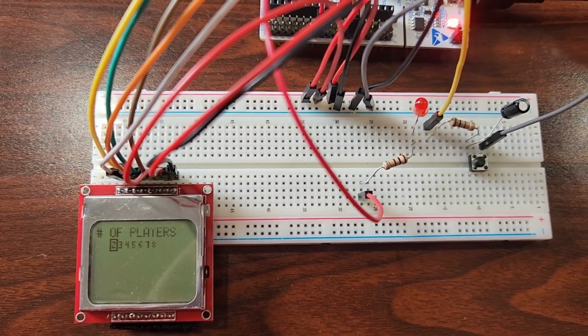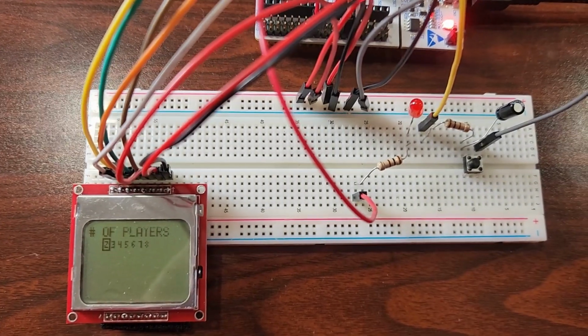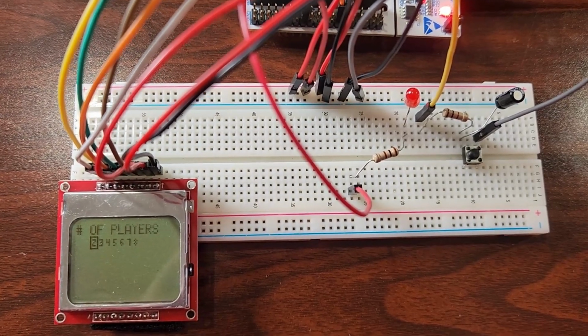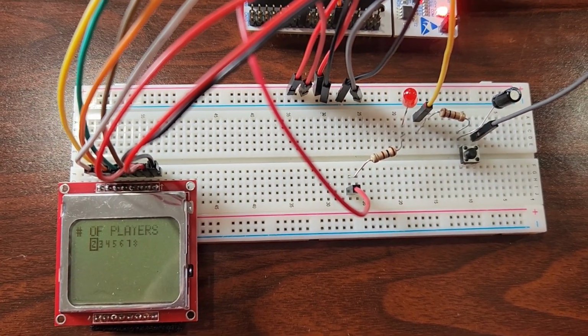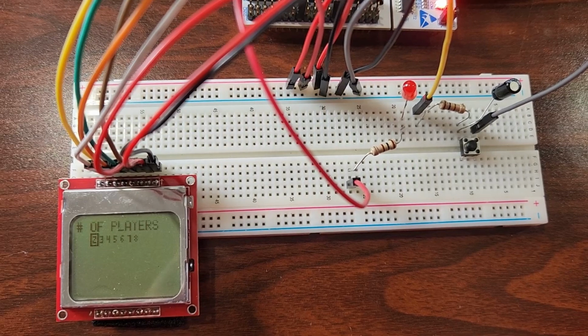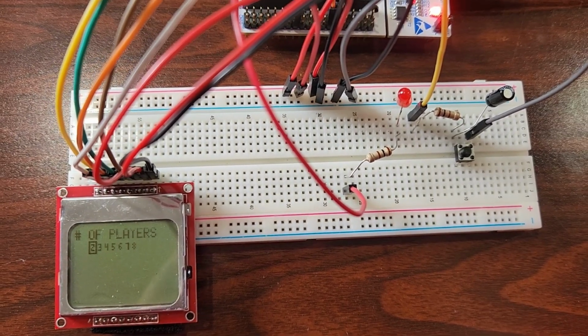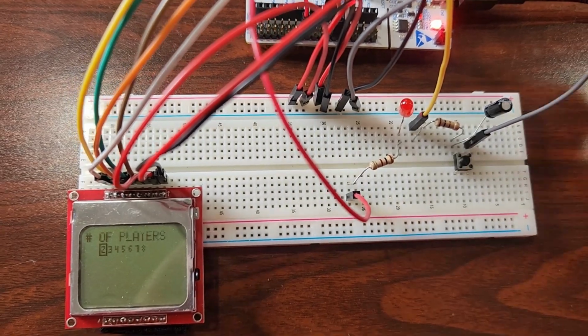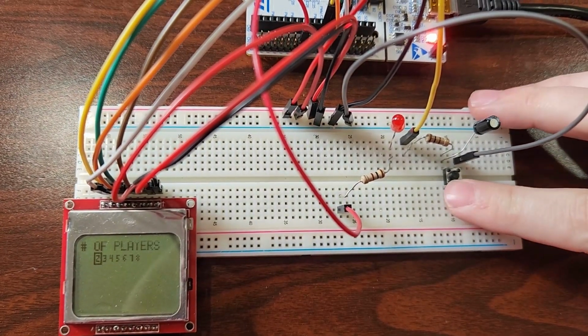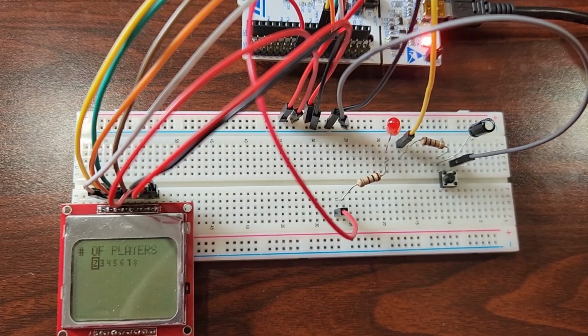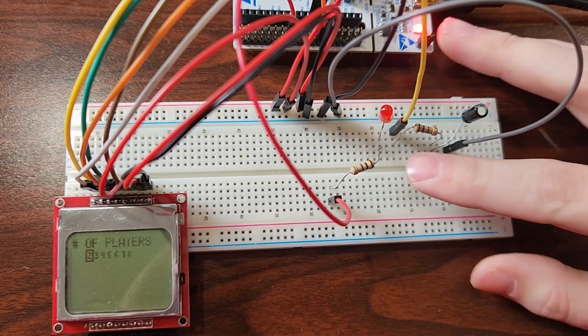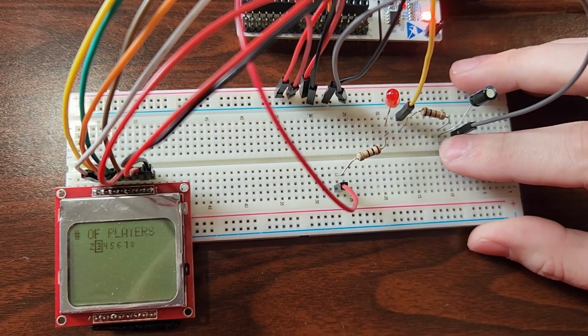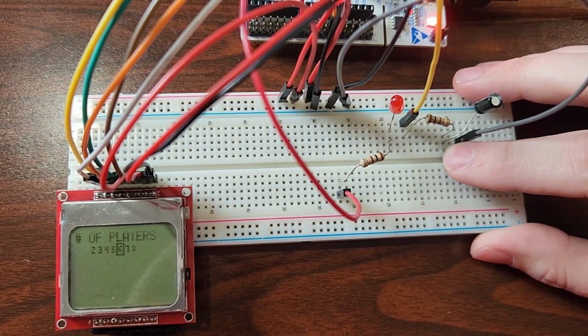Alright, so here's my final project for STM 260. It's basically a system that keeps track of whose turn it is in a board game or any other type of game you're feeling like. It's got two buttons, this button here and the button on the board.